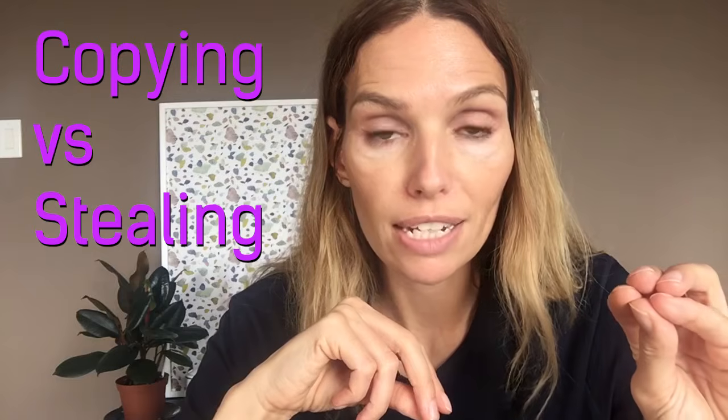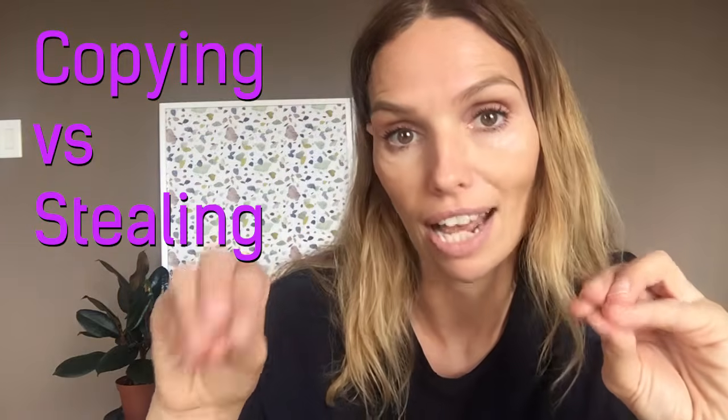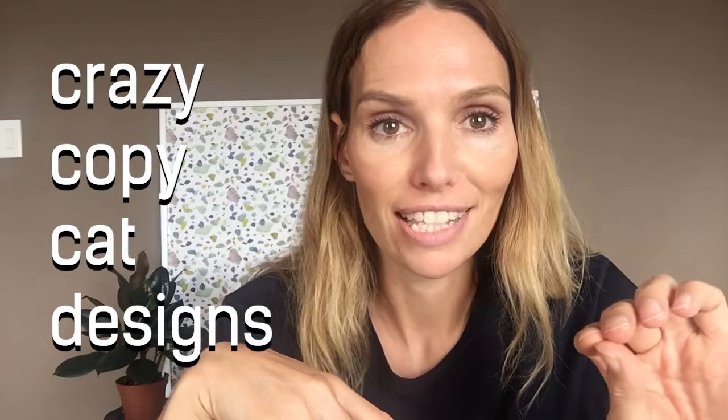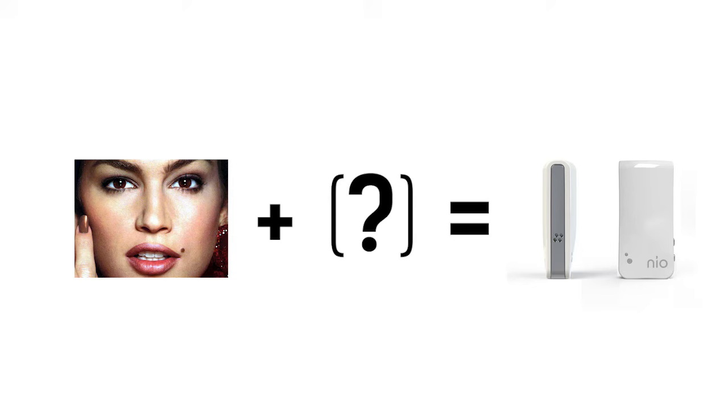Also, at the end of this video, I'm going to be talking about the difference between copying a design and stealing different aspects. And I'm going to be showing you examples of some of my favorite designs that have been copied and an example of my own work of how I steal aspects. So let's get into it.